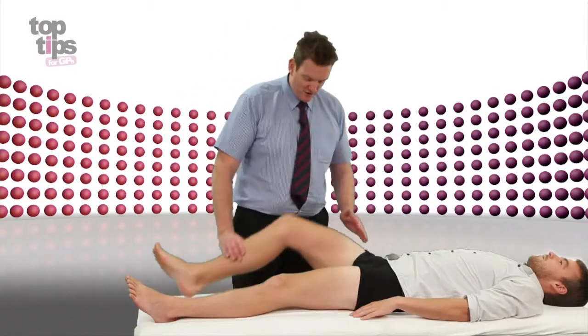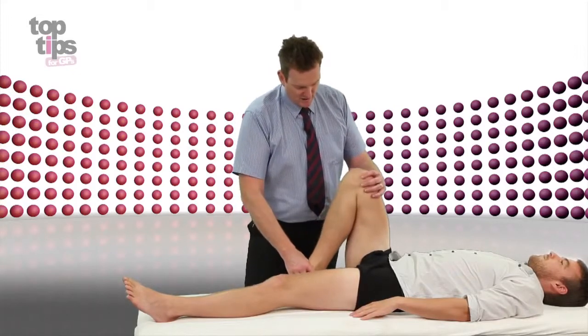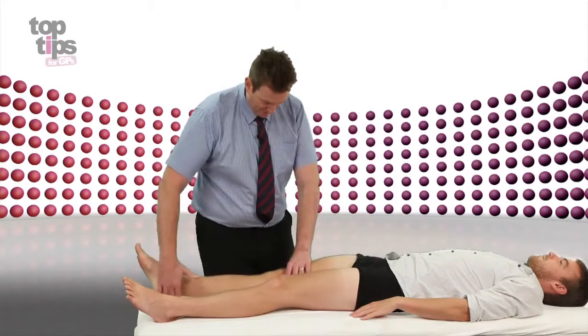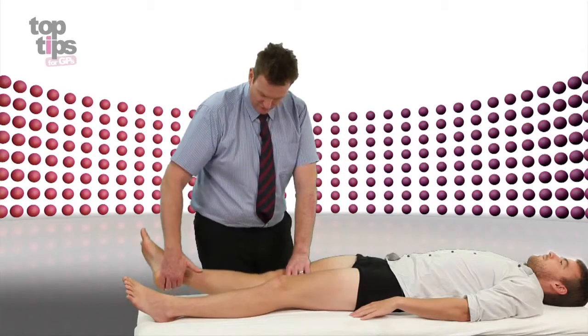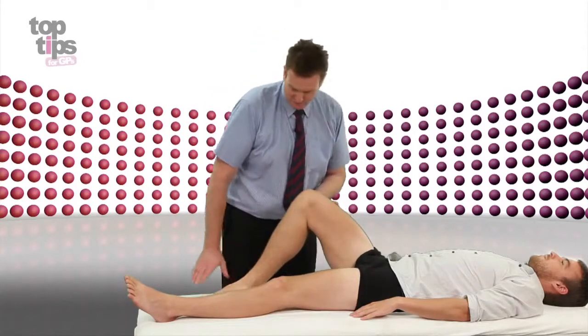Just bend your knee up for me as far as you can. Okay. So check the full range of movement, of flexion and of extension, right the way back out for me, and any hyperextension that may occur. 5 degrees is normal. And then put the knee into a position where it's comfortable.